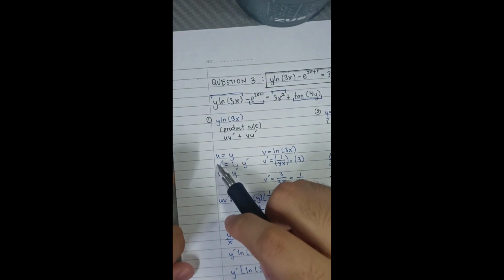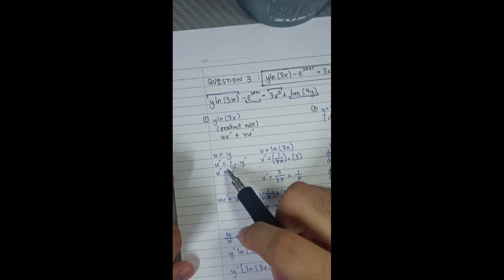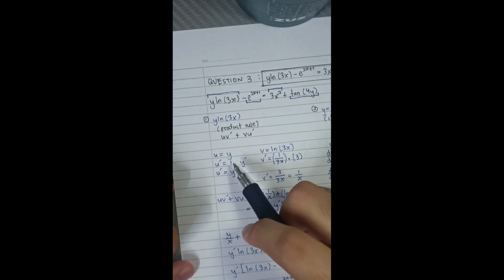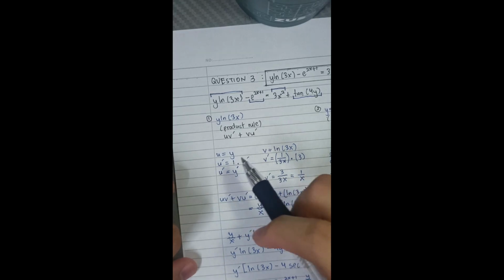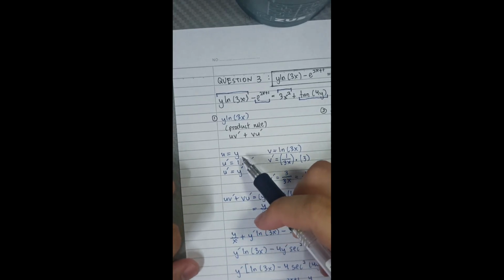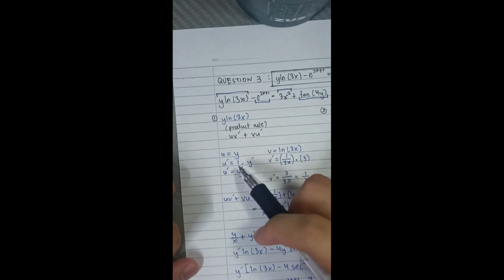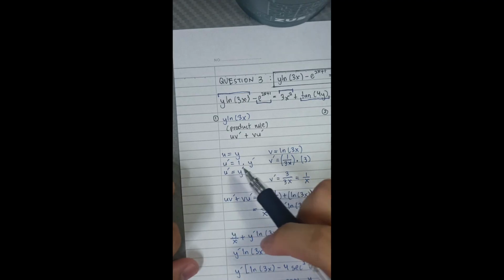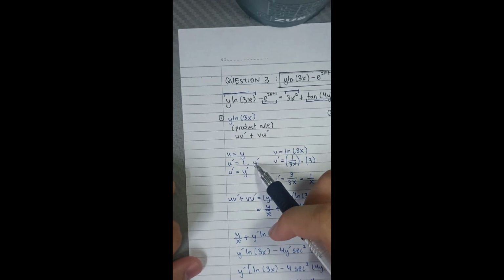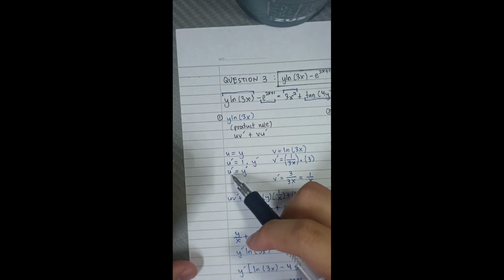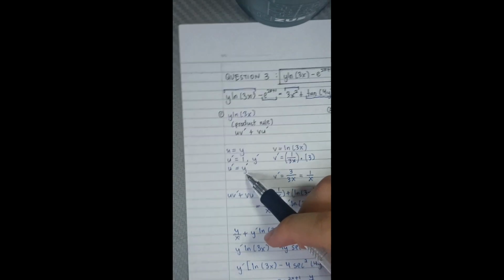So u equals y. To differentiate y, first we differentiate it like normal, that is, we differentiate y and we get 1, and we need to multiply it by y prime. So for u prime, we get y prime.